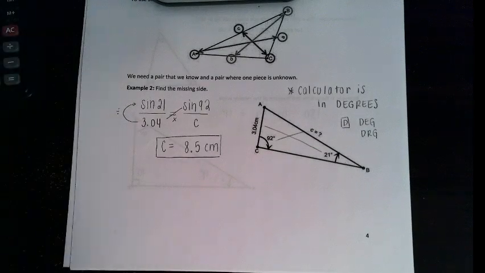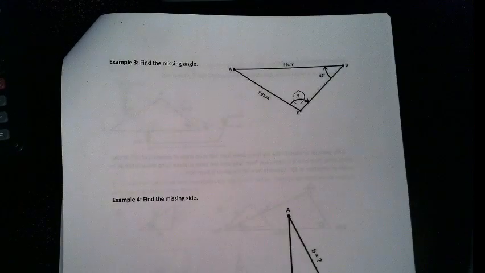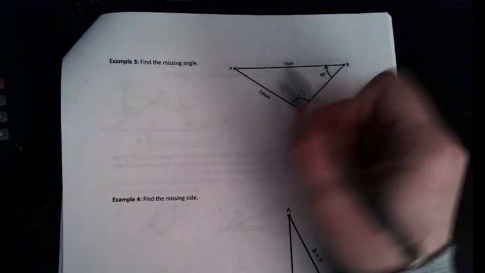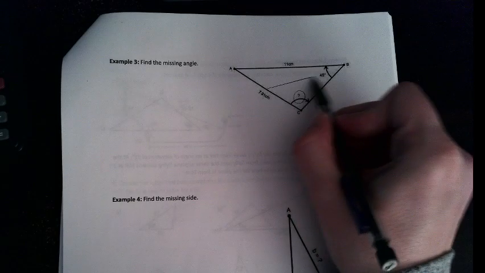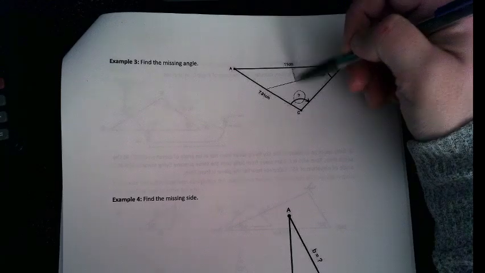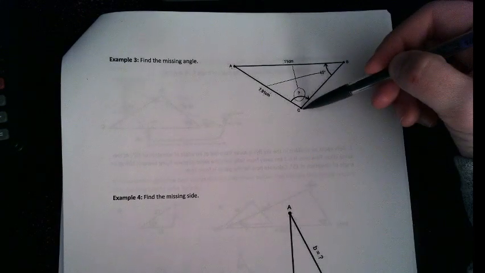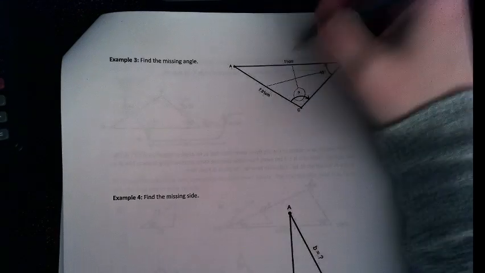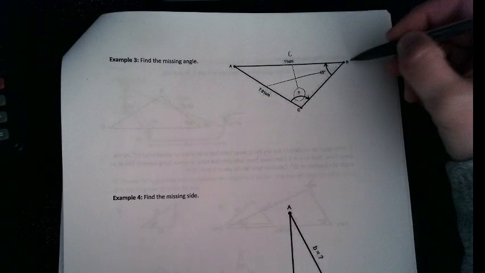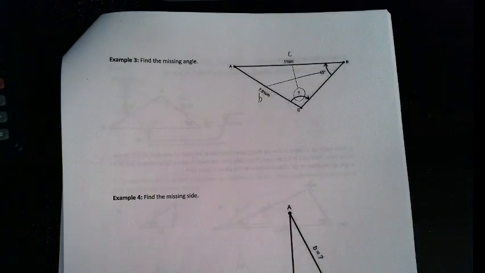Now, I can also use the sine law to solve for unknown angles. There's just one extra step. So again, I'm looking for this missing angle. The first thing you need to do is determine if you have a pair of an angle on the side where you know both, and then determine the corresponding side or angle to your missing piece. So here this missing piece is angle C, but I know its side length. So this is C, and this is angle B. So I know its angle, and I know its side length.